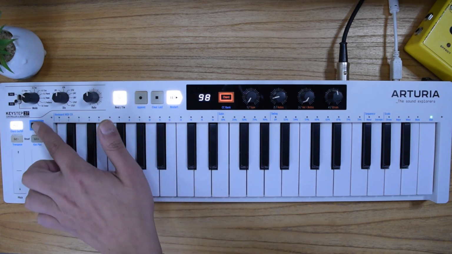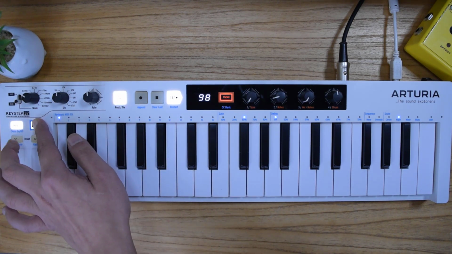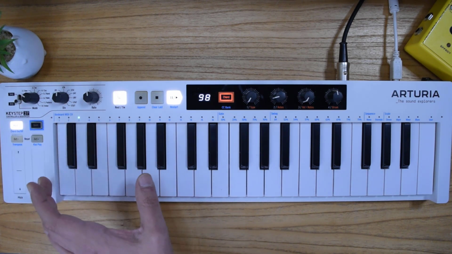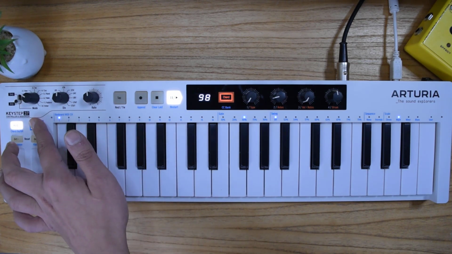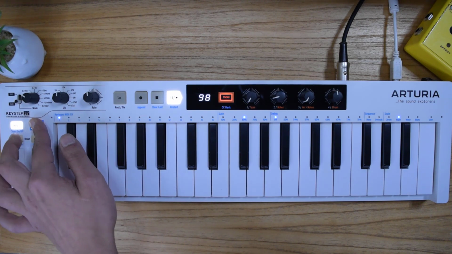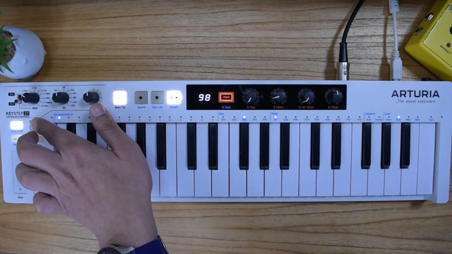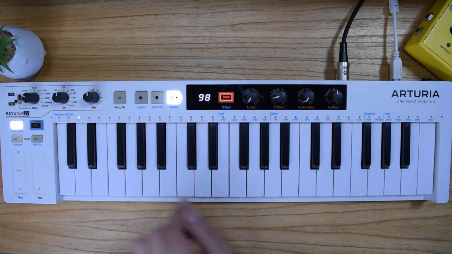Now, if you want to go back, you just need to tap the octave down while holding shift, and you just go back to a single octave. You can also go down. Again, we can go back to the normal one.